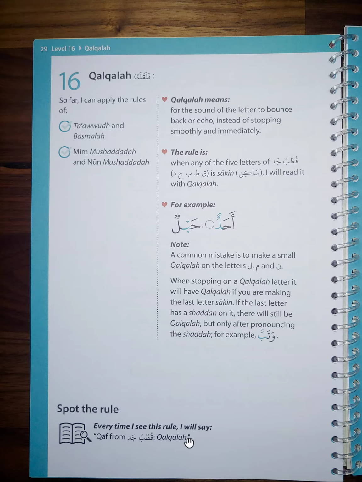Okay, well done. Here is the wording that you will use every time you spot the rule. Qaf from qutbu jad qalqalah. That means this qaf is from the 5 letters of qutbu jad, qaf, ta, ba, jim, dal. Therefore, I must do qalqalah. Okay, so let's go on to the actual examples and I'll show you how that is done in practice. Qaf, because that's just an example. If it's a ba, you will say ba from qutbu jad, and so on and so forth.